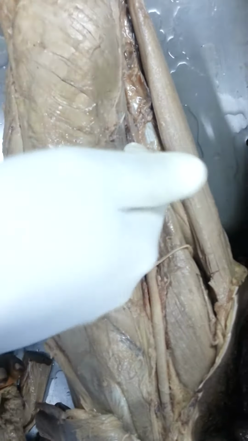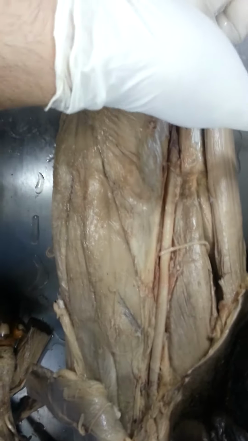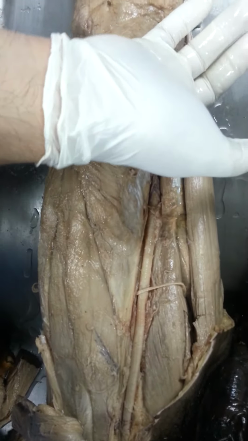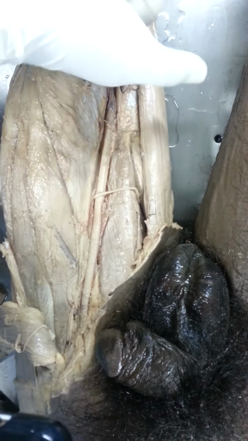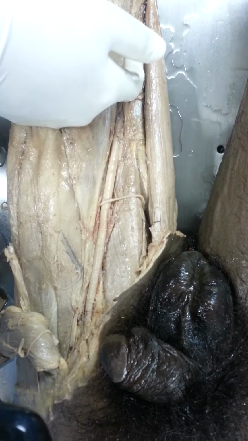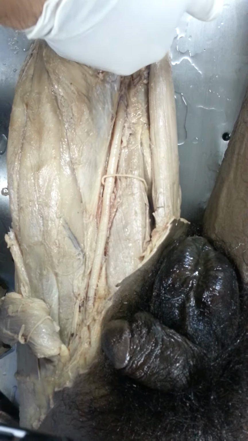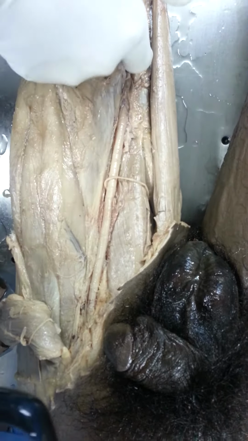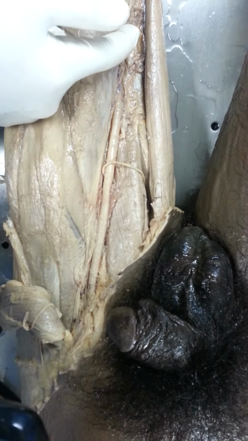If I place my finger in this area, pumapasok yung finger ko, because there is an aperture or an opening created by the adductor magnus. We call it your adductor hiatus, through which the neurovascular structures, except the nerve, will pass. Beyond that point, the name of the artery will change to popliteal.